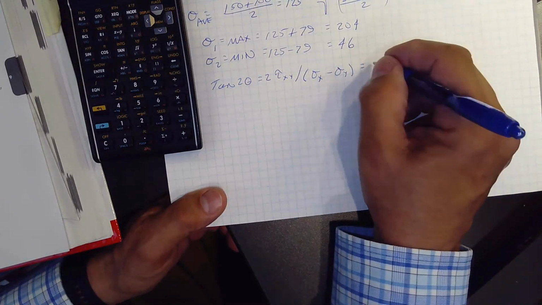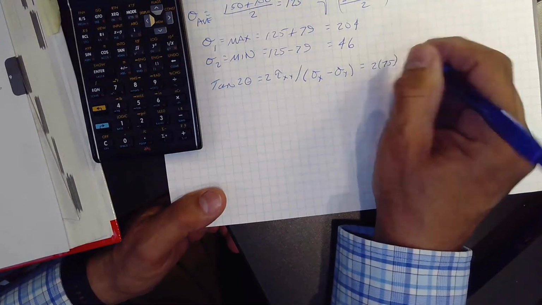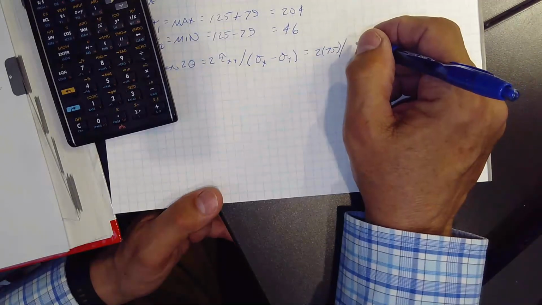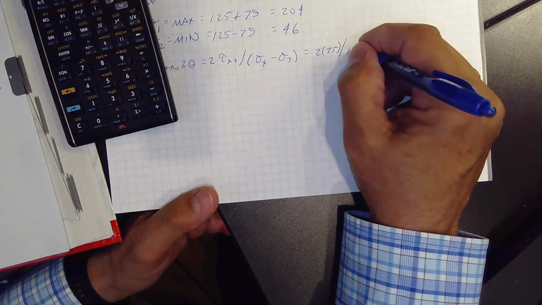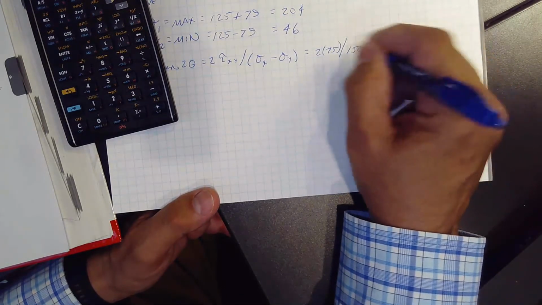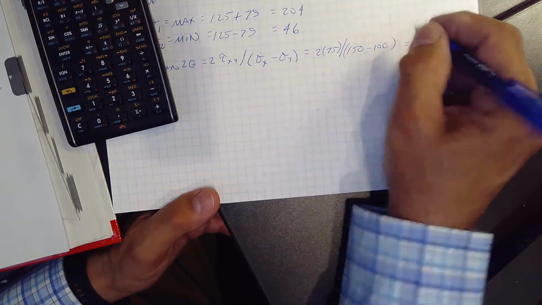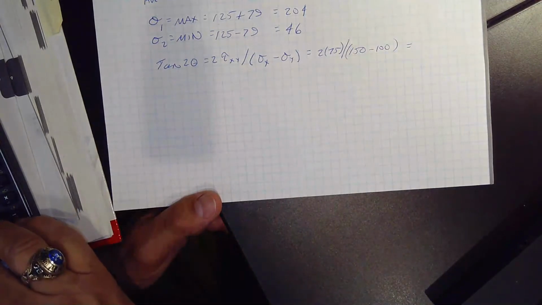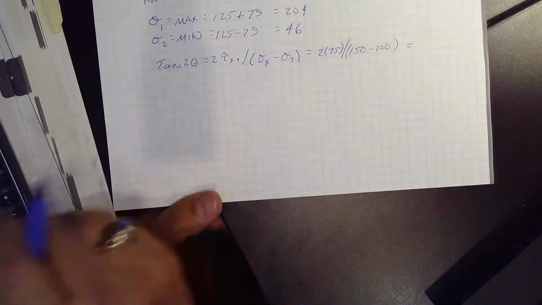So that's equal to 2 times 75 divided by 150 minus 100, and that's 150 over 50, right?